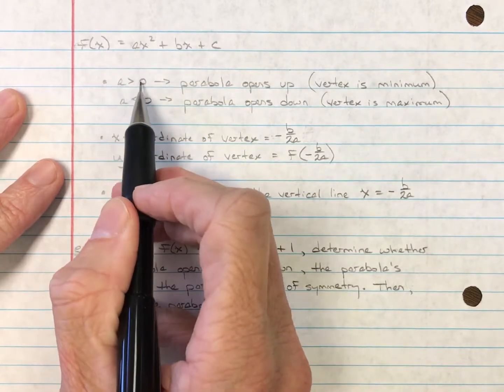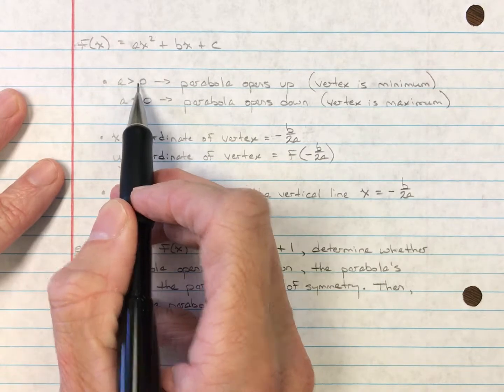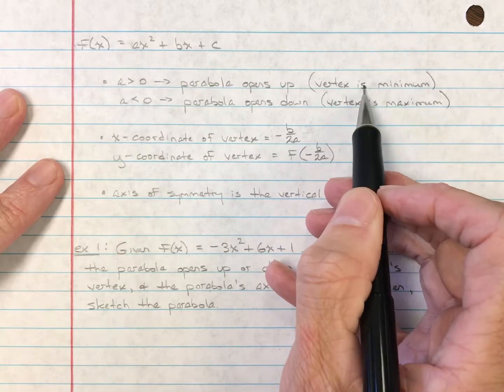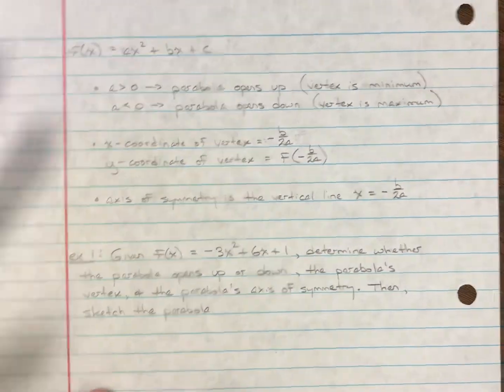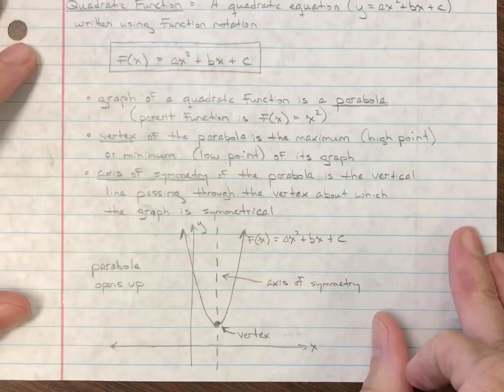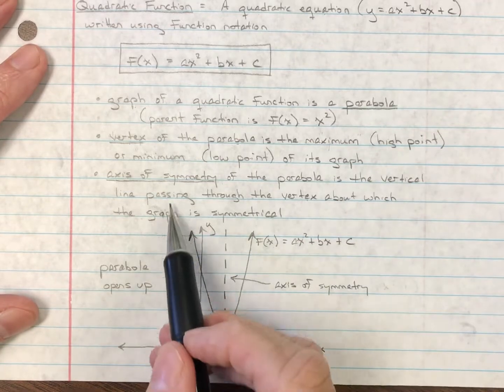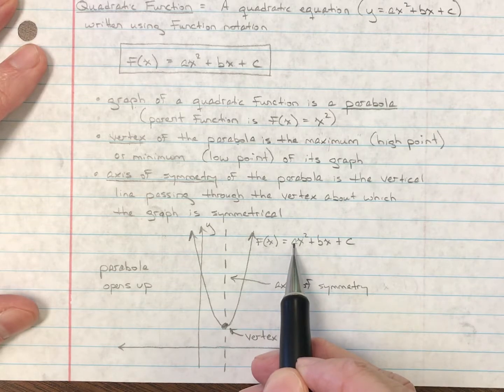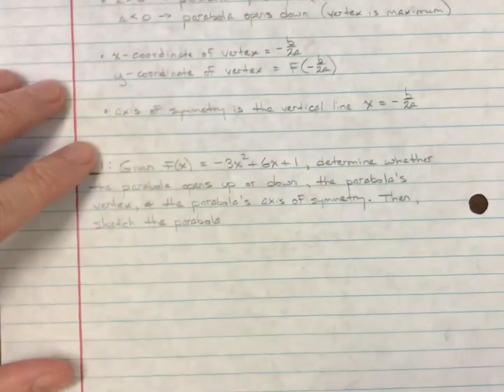If a is positive, the parabola opens up, so the vertex is a minimum. If we go back to this example, this parabola opens up, the vertex is a minimum, therefore this a is a positive number. I don't know what it is, but I know it's positive.